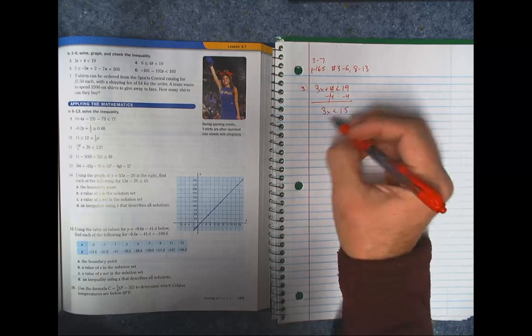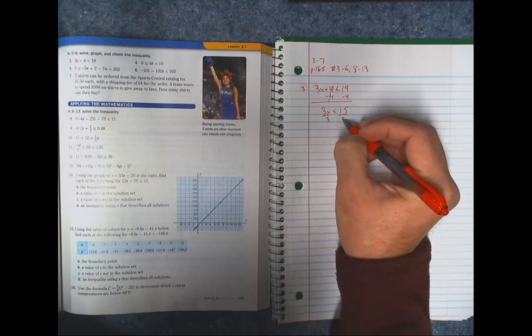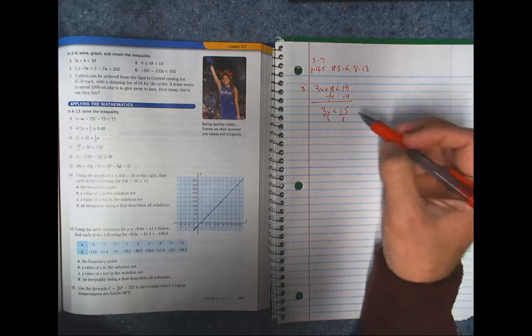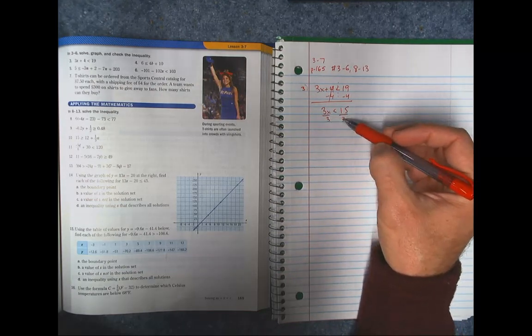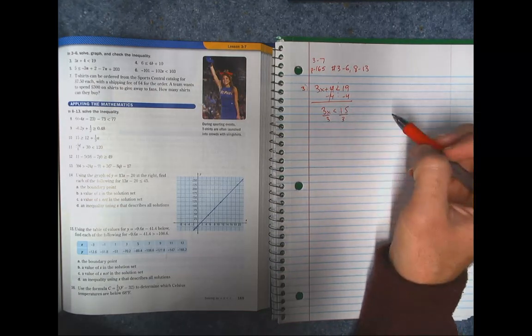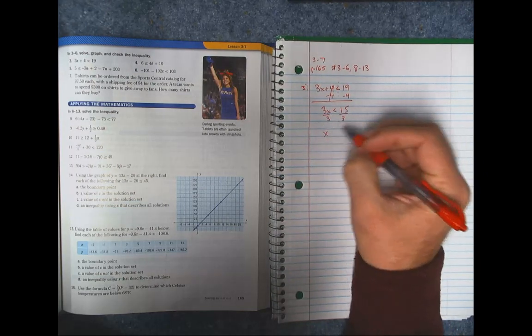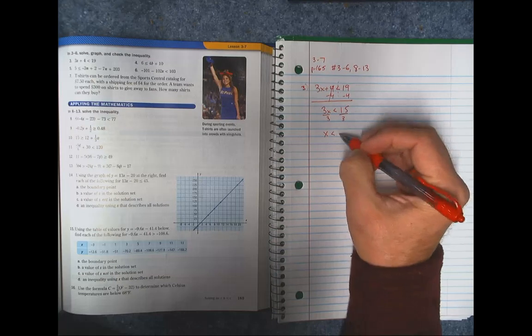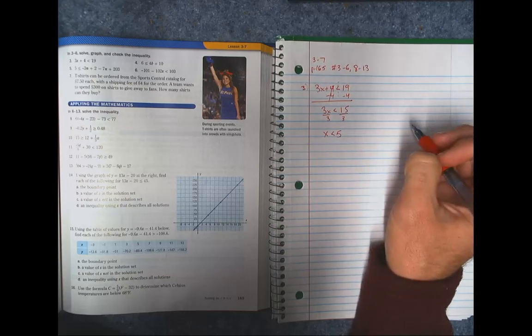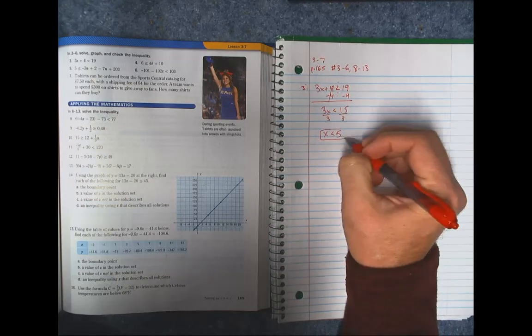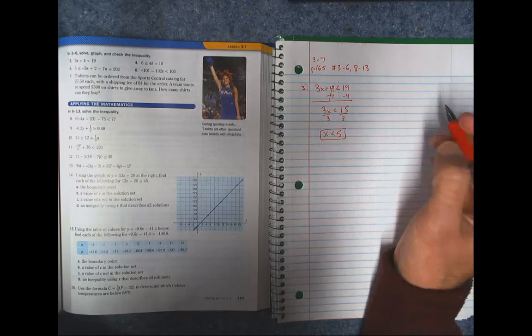15. And again, we want to get rid of this. This is multiplication, and we're going to divide. Now, this is the step with an inequality where things can change. If this number that we were dividing by was a negative, we would have to flip this inequality. But it's a positive, so nothing's going to change. So keep the x on the left side. Keep this less than. And then my answer here is 5. So I have solved the inequality.